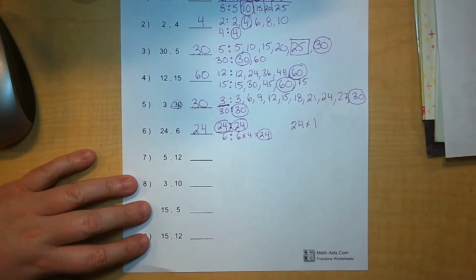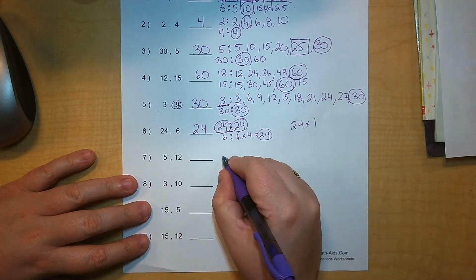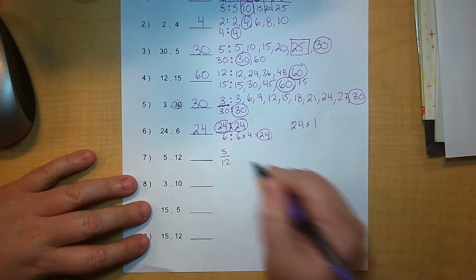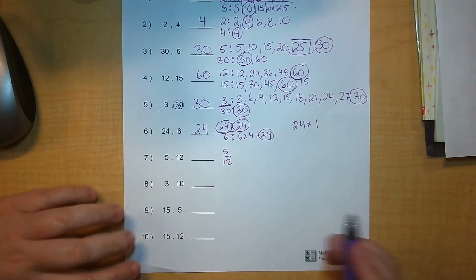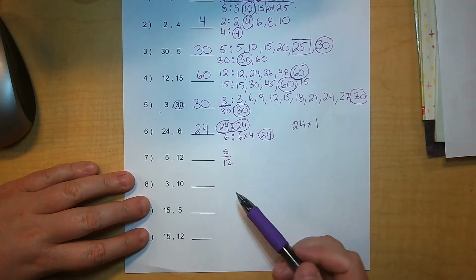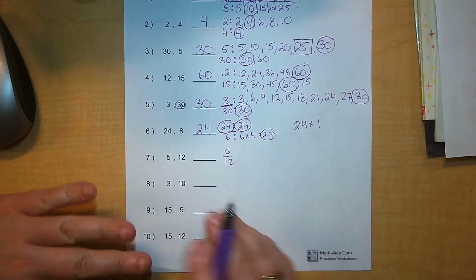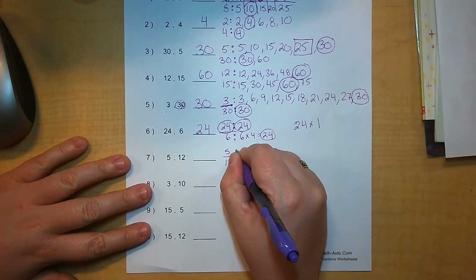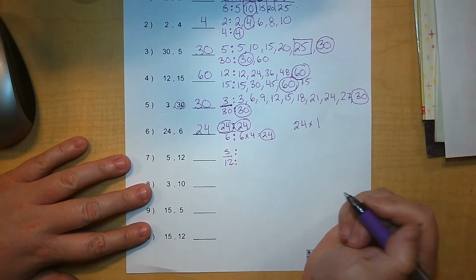So let's use that thought process going forward to number 7. We have 5 and we have 12. Our smallest opportunity would be 12, right? Because 5 doesn't go into 12. So we're going to have to work our way through and see what we can do.